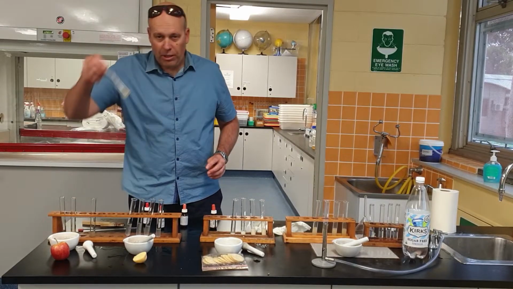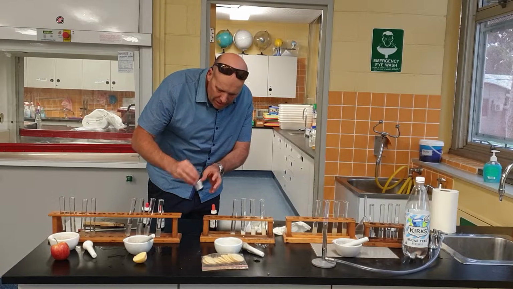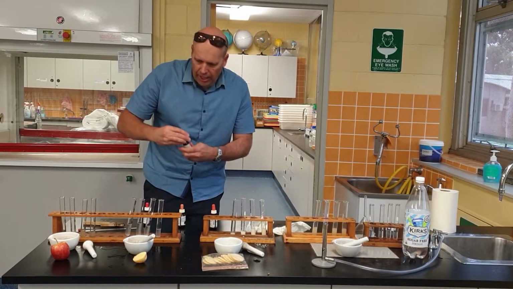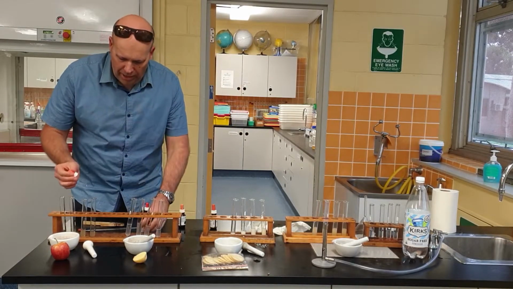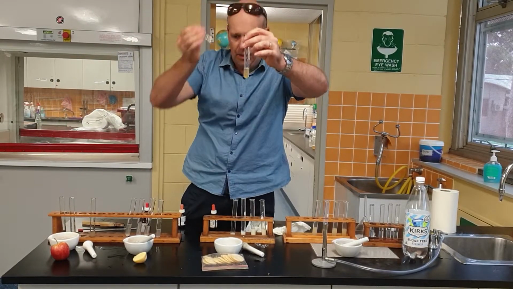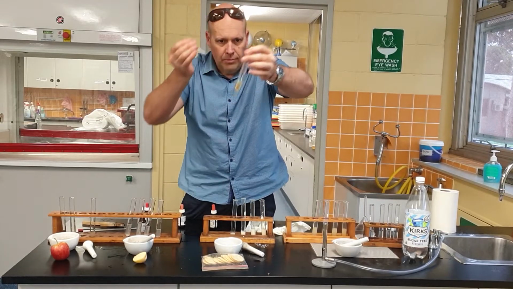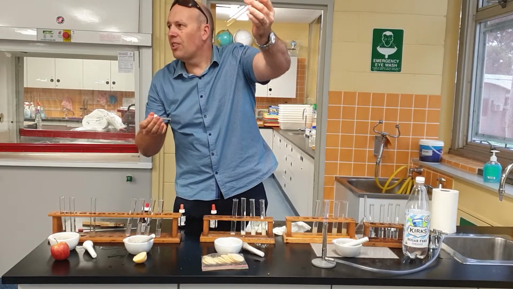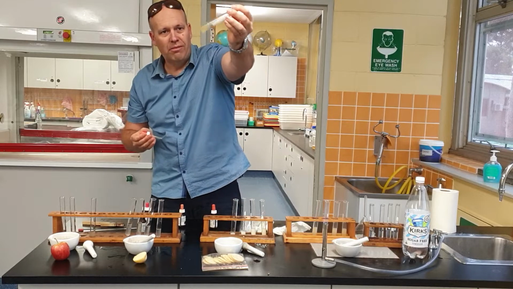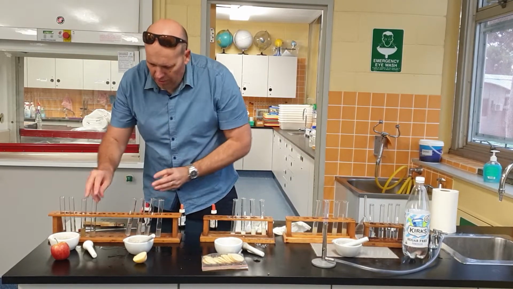All right, so the next one we're going to do is protein. For protein, we do the biuret test. So I get the biuret out, and I'm going to add a few drops of that. What colour should it go? It should go purple, shouldn't it? All right, let's put it in and see what it does. Not much of a change there. What do you reckon, Mr. Bragg? Yeah, not much change, so no protein today.